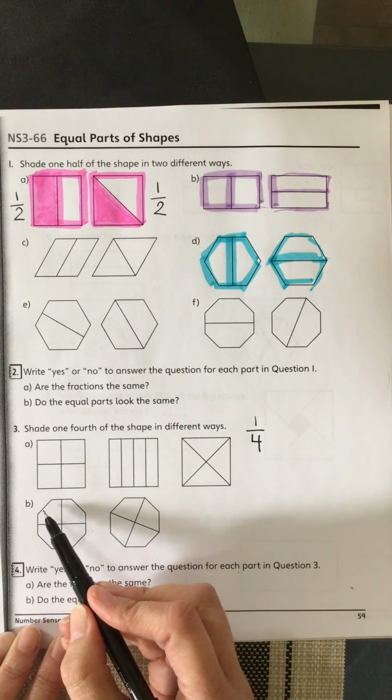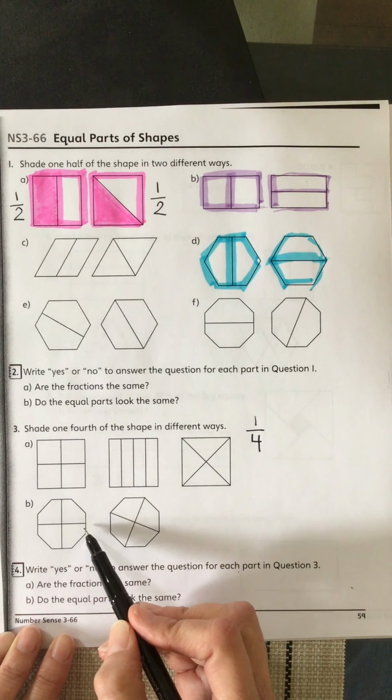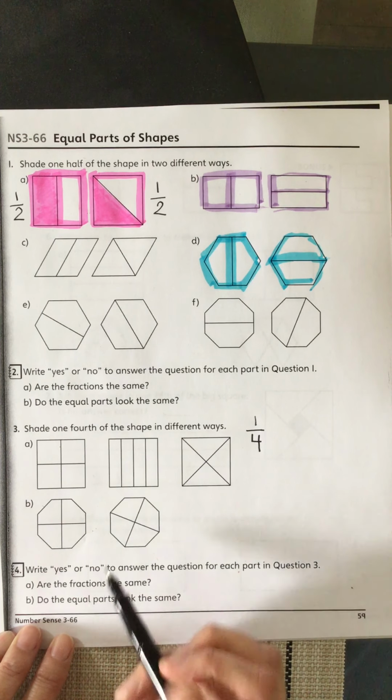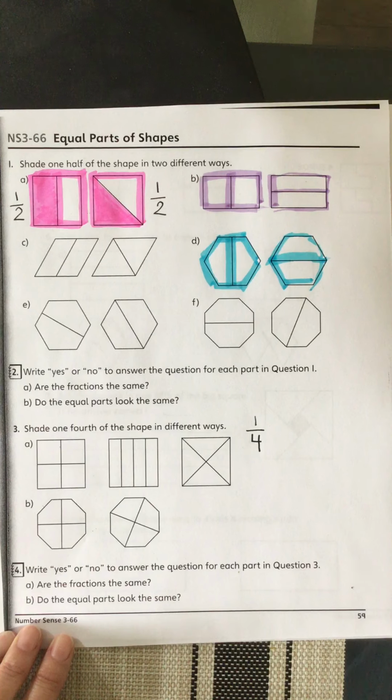Again, you have the same shape. This is a 1, 2, 3, 4, 5, 6, 7, 8-sided shape. Do you know the name of an 8-sided shape from grade 2 geometry? If you said octagon, you are correct. So this octagon has been divided into 4 different ways.